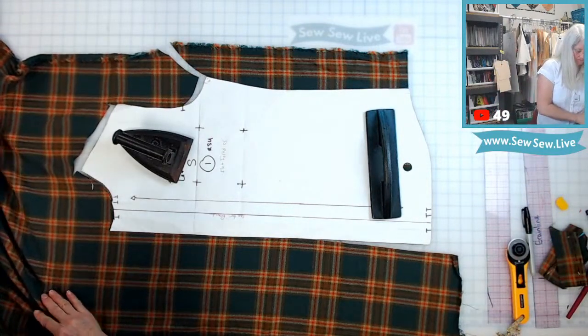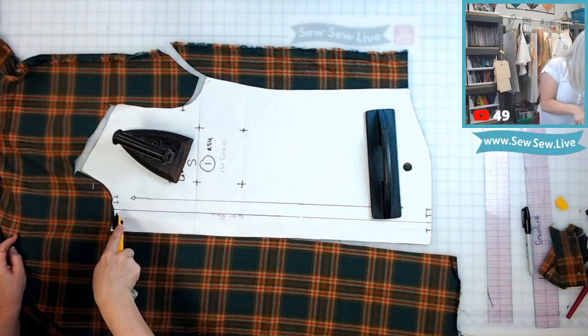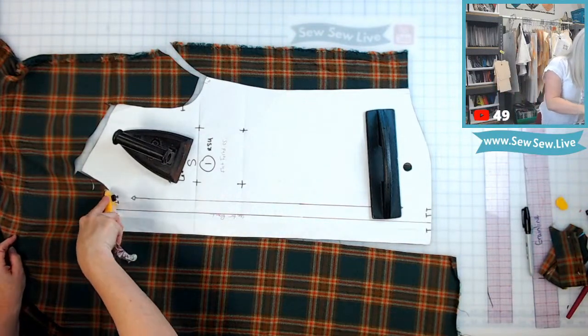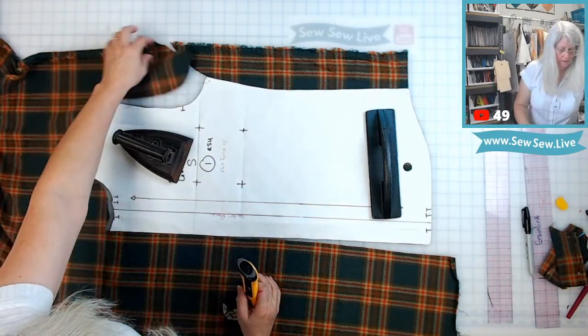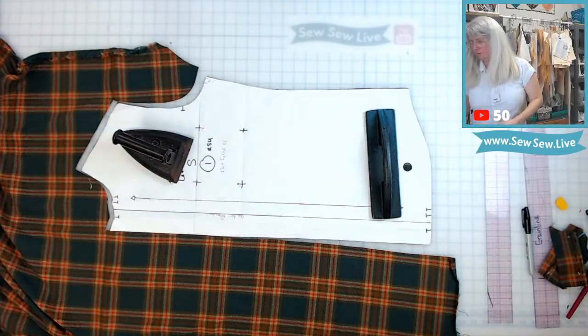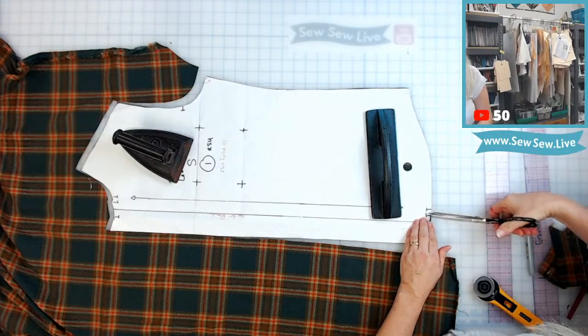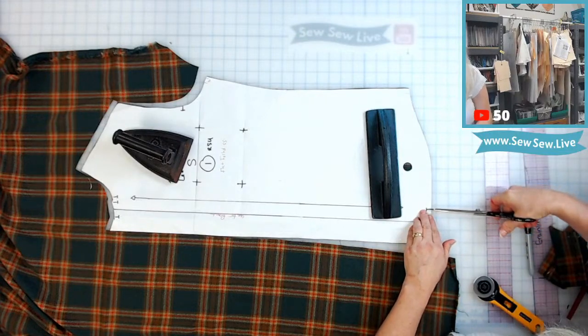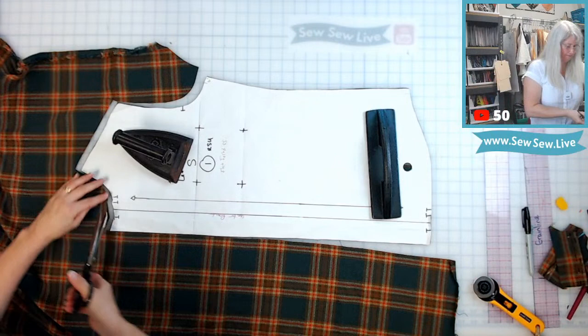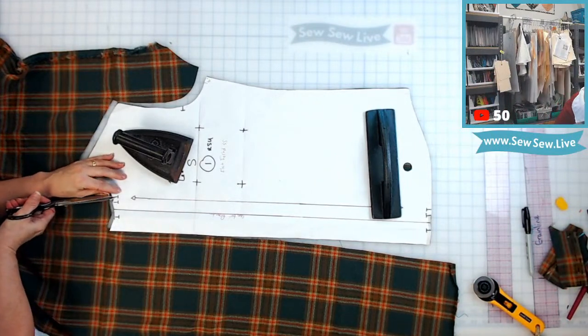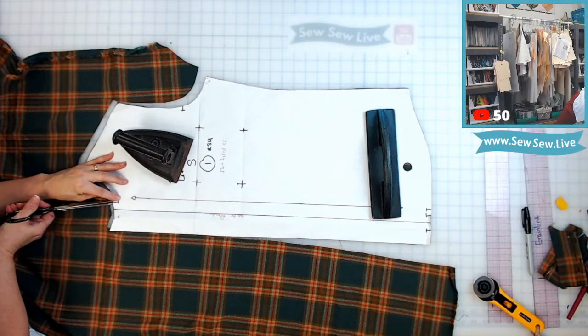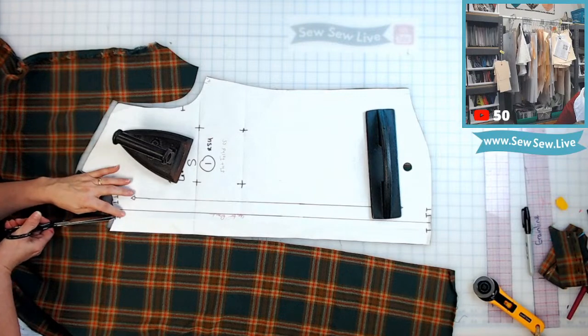All right, so let's see where we're at here. All right, let's do your notches. Be precise about these too, especially when you're doing your plaid matching. I hope I was precise when I transferred the markings.